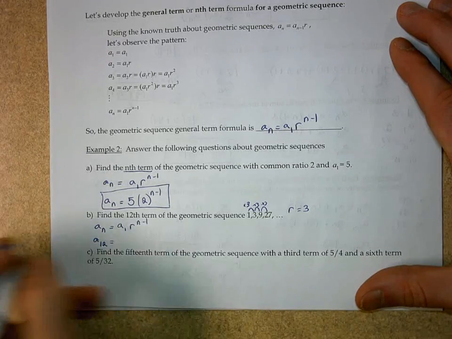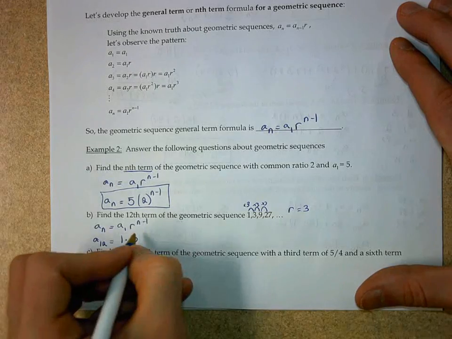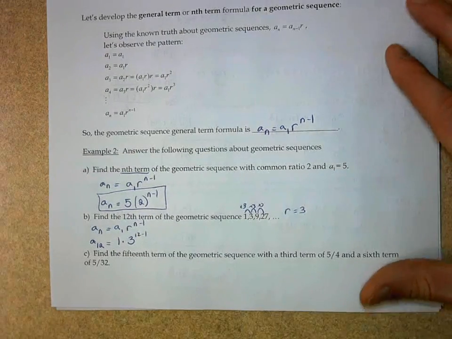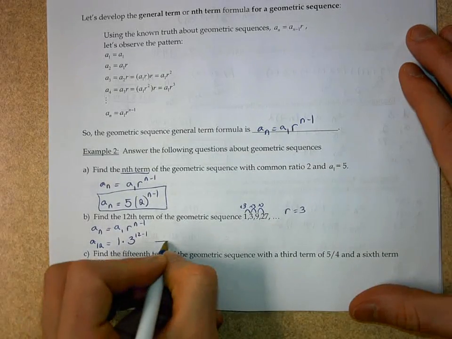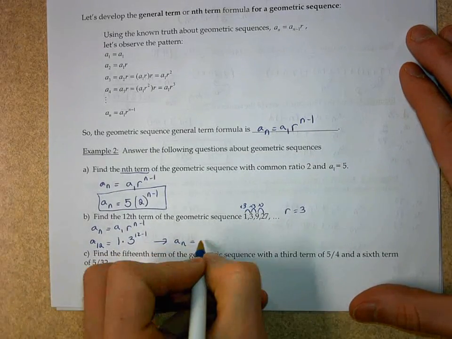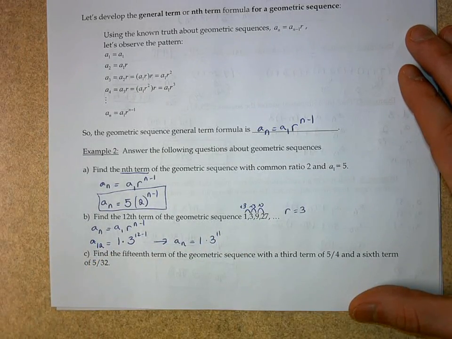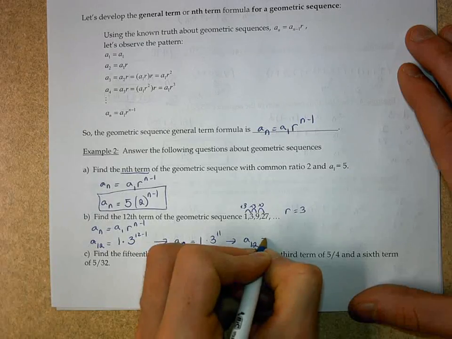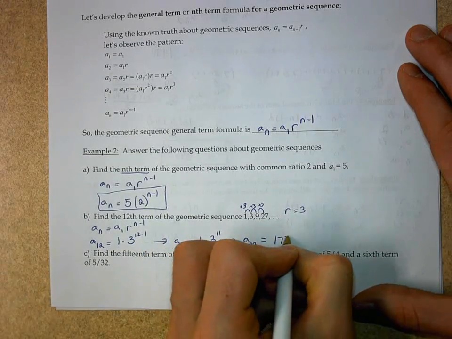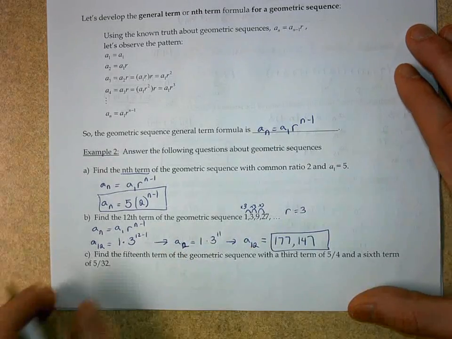So here, a sub 12 is going to be 1 times my common ratio of 3 raised to the 12 minus 1. Since we're looking for the 12th term, we plug in n equaling 12, which simplifies to 1 times 3 to the 11th. Actually, it's a sub 12 is equal to 1 times 3 to the 11th. So then, a sub 12 is equal to 177,147.